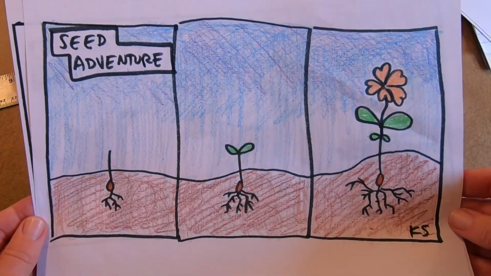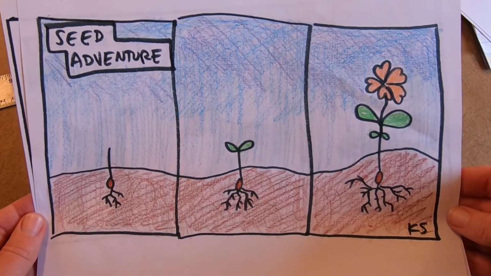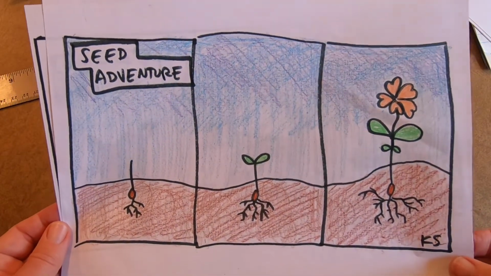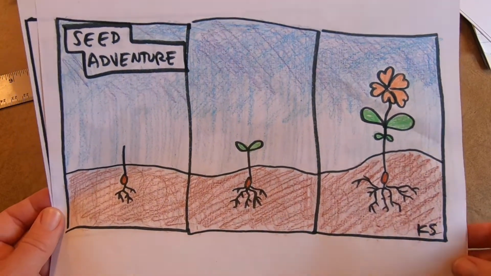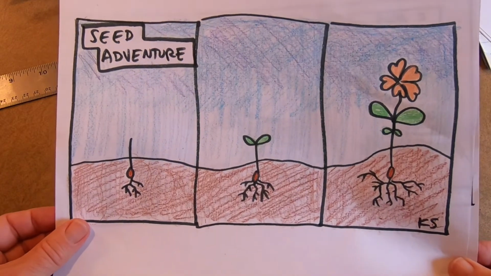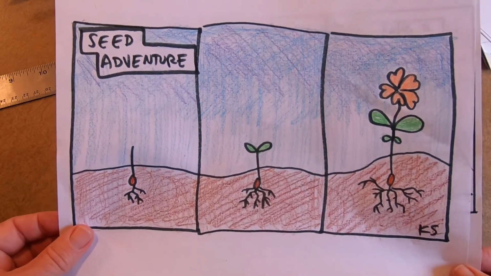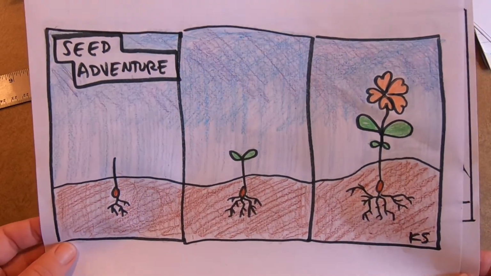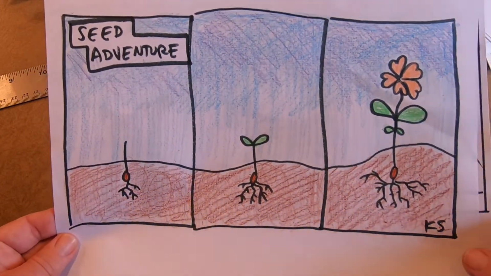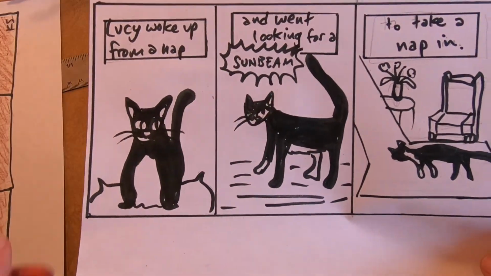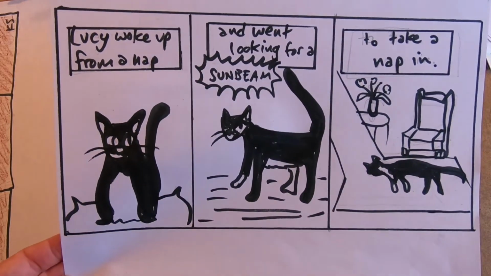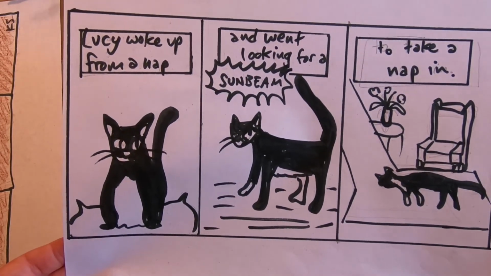Here's my Seed Adventure comic after I colored it in, so you can see it looks really nice, but it's not necessary. It's important though that you sign it at the bottom so that we know that you did it. That's important. So that's really fun. I just colored it in with colored pencil, and I made sure to erase all those lines. And I outlined this one with no ruler, but here's an example of the one about my mom's cat. I outlined that with a ruler, so it looks kind of fancy and a little bit more professional.